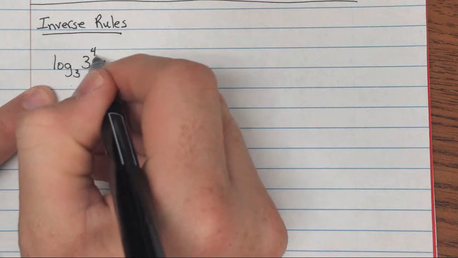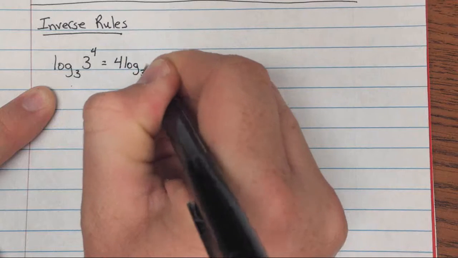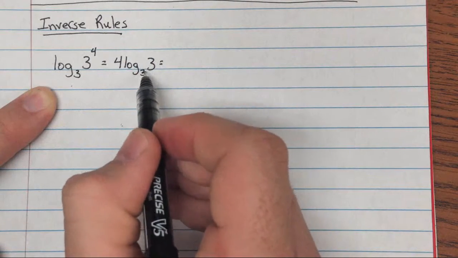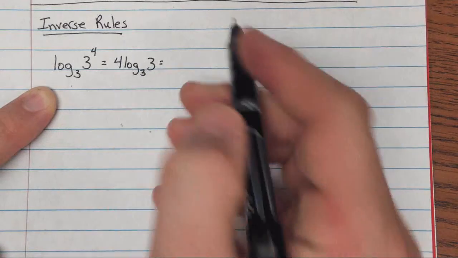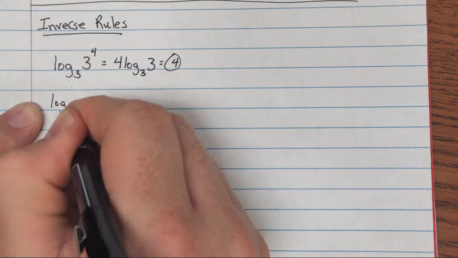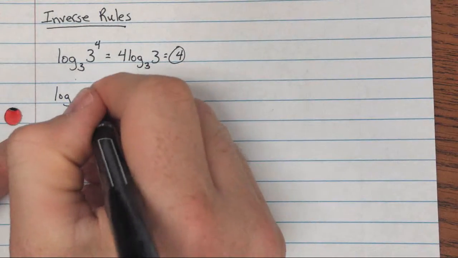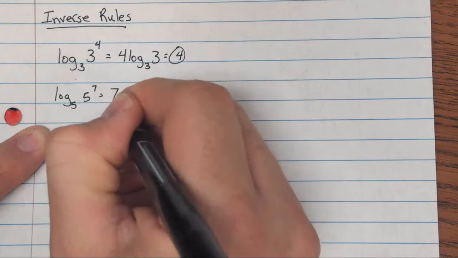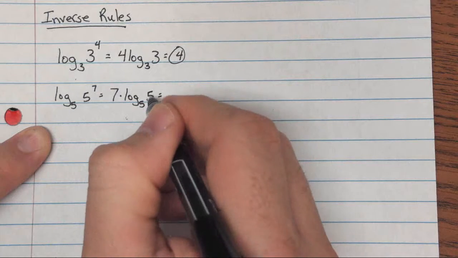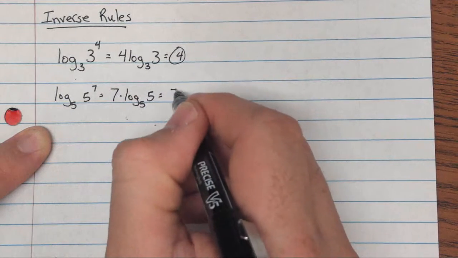Anytime you have a power, again, that power can be moved down front. And log base 3 of 3, 3 to what power is 3? This would be 1, so this is simply 4 times 1. Log base 5 of 5 to the 7th power. Exponent can be moved down front. That's 7 times log base 5 of 5. And again, log base 5 of 5, 5 to what power is 5? This would be 1. 7 times 1 is 7.